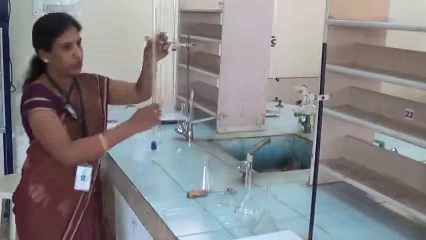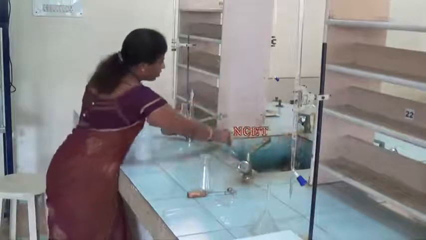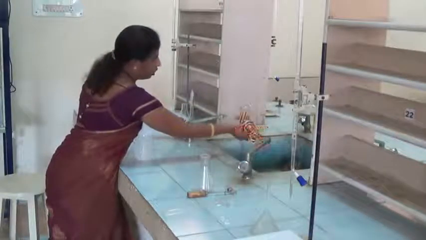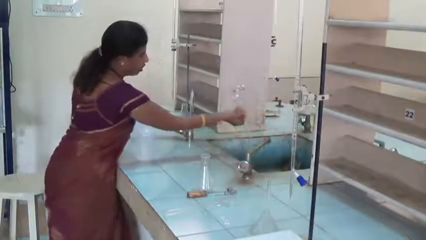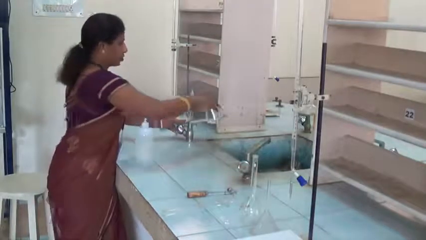Then clamp this to the burette stand. Take the volumetric flask, wash well with water. While washing, you should be very careful because all are glass apparatus.